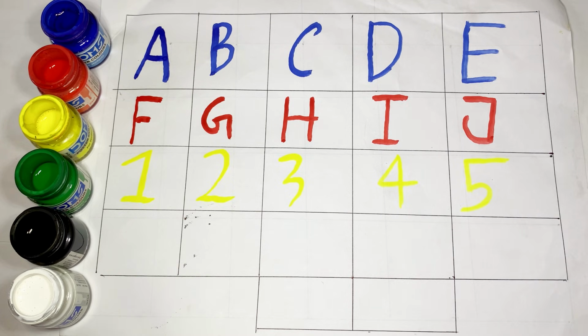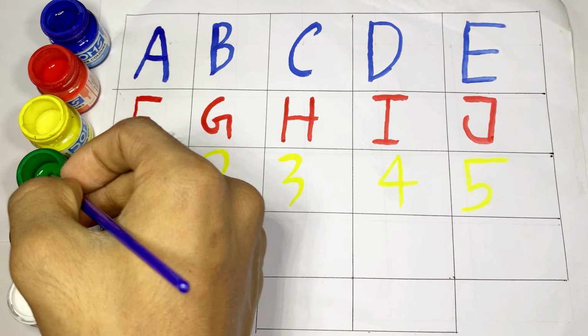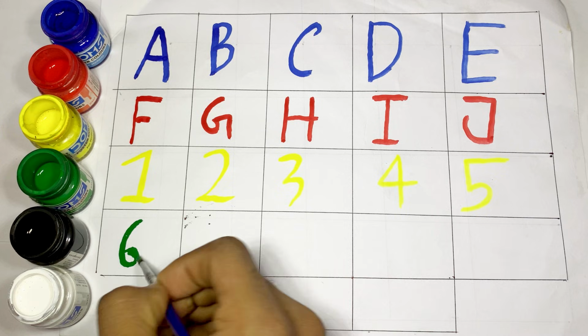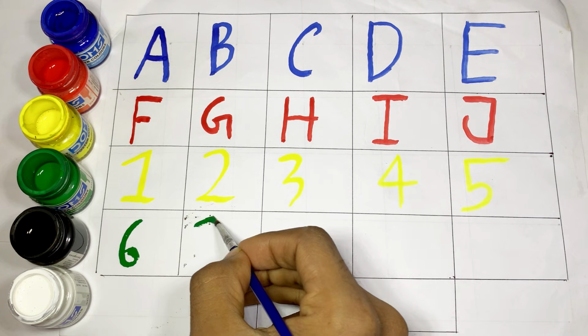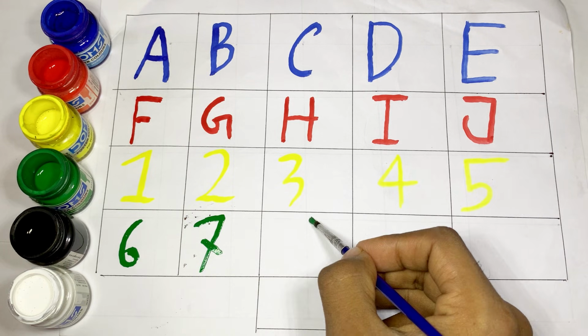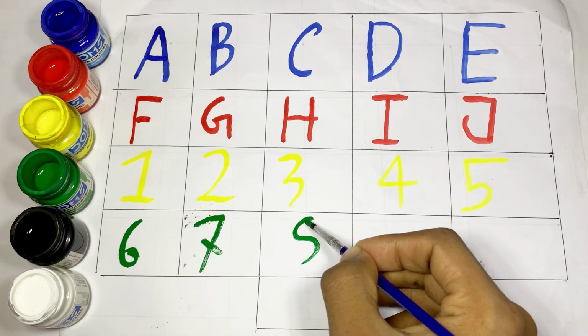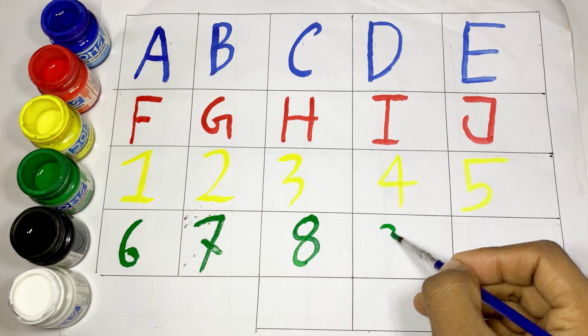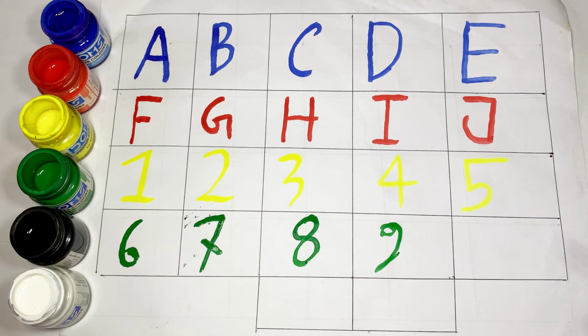Kids, now 6. The numbers of 6, and use green color. S-I-X, 6, 7, S-E-V-E-N, 7, 8, E-I-G-H-T, 8, 9, N-I-N-E, 9, 10, T-E-N, 10.